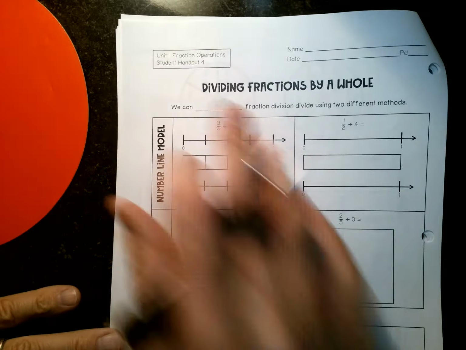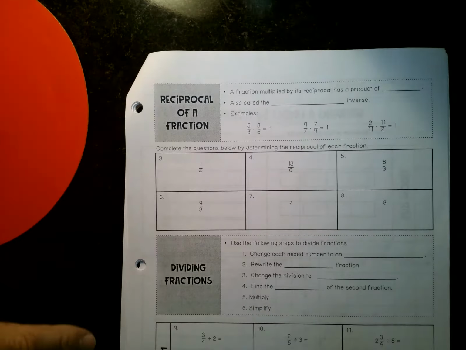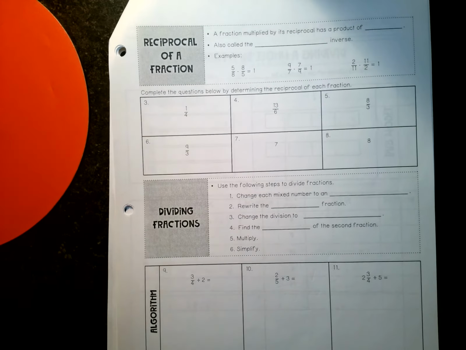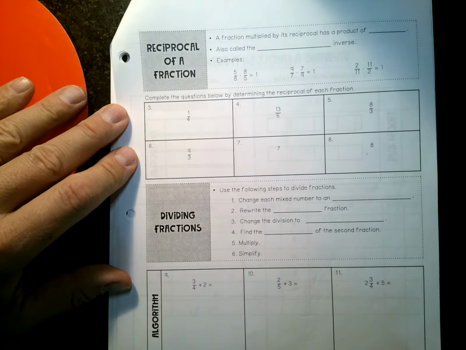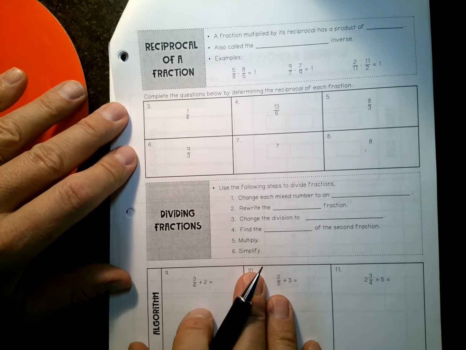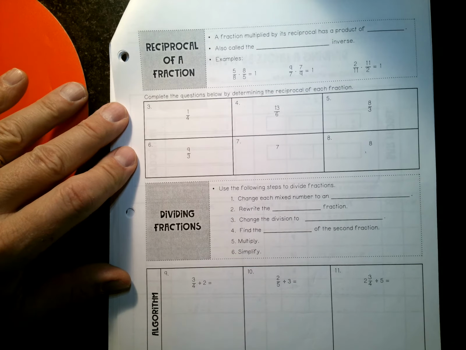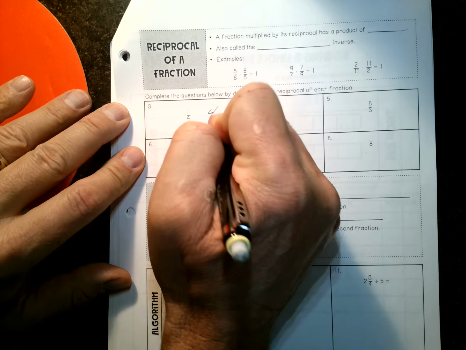I'm actually going to start on the second page of lesson 4 and talk about what a reciprocal is, because when we divide fractions or whole numbers or mixed numbers, we have to reciprocate, and that's a special word. I like to do 3 to 8 first, and then I'm going to jump around and not spend too much time on 4, but a little bit more on 5. To reciprocate a fraction is just to flip it.